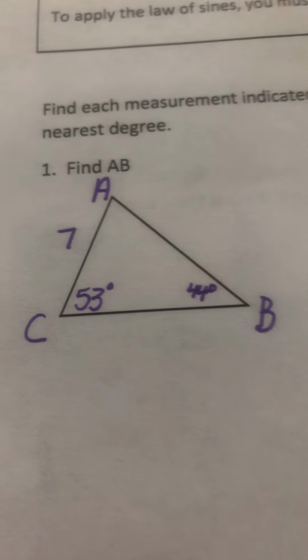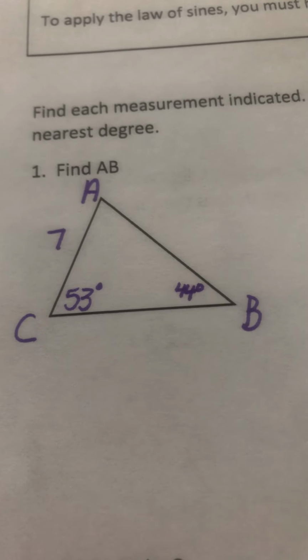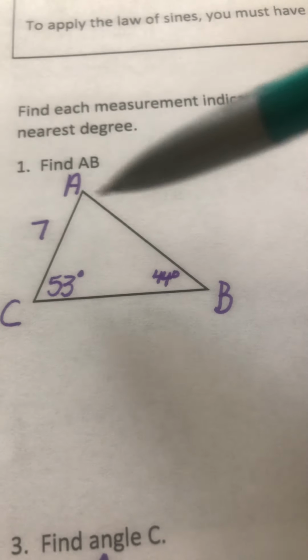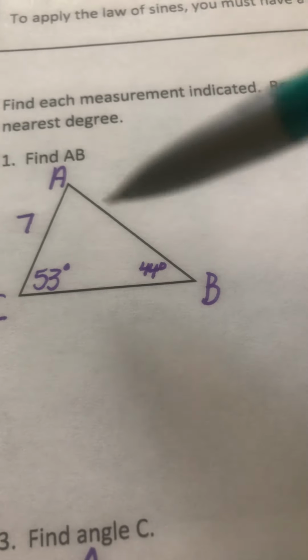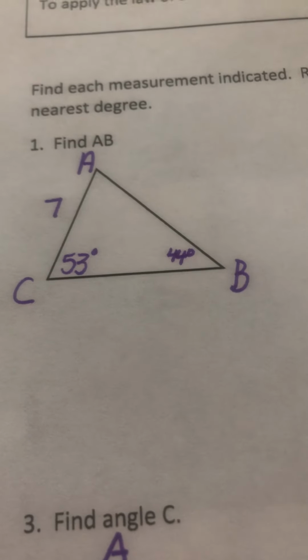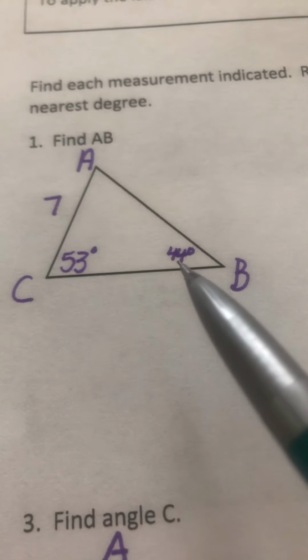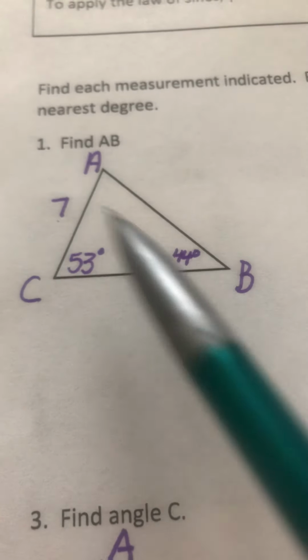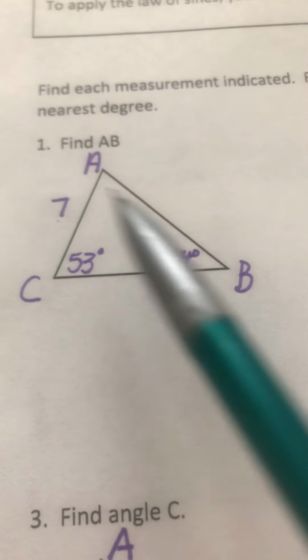This is asking to find AB, so that's asking for a side length. You can set up a law of sines with it. In the law of sines, you always have to use the angle and the side that are across from each other that you know.